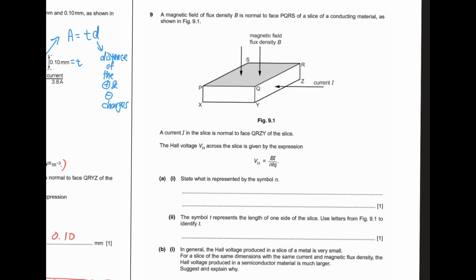Then a current I in the slice is normal to face QRZY of the slice. The Hall voltage VH across the slice is given by the expression VH equal to that.